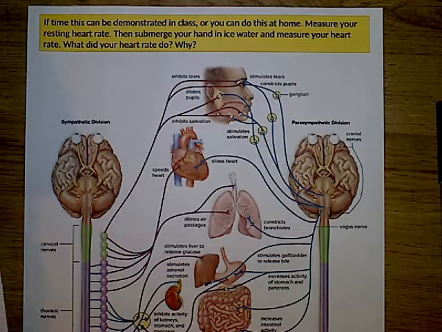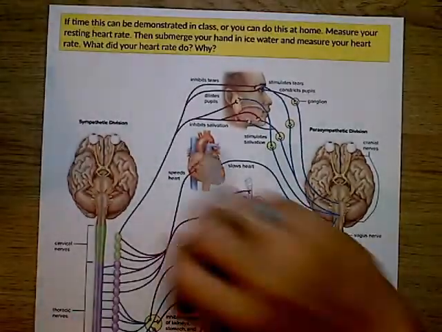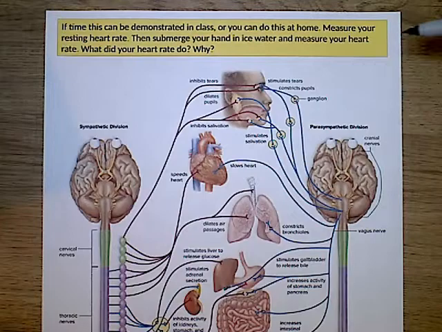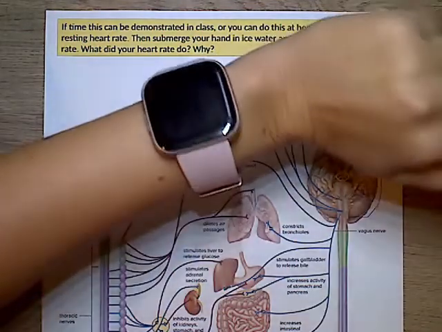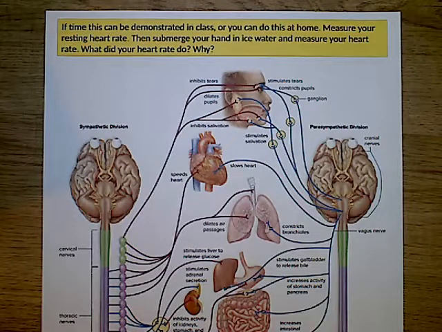So we don't have anything to write here, but this is just a good chart to look at. You can try this at home if you want, but if you measure your resting heart rate, like for example, I've got a Fitbit that measures mine, and it's typically around high 70 beats per minute. But you can measure your resting heart rate, and then if you get a bowl of ice water and submerge your hand in the ice water and watch your heart rate, just imagine what it would do.